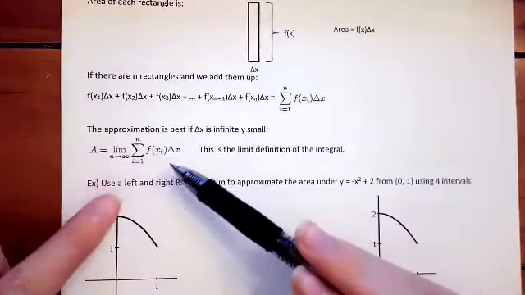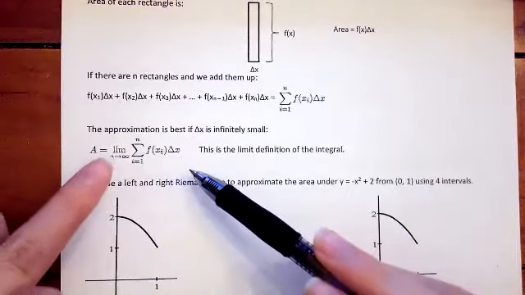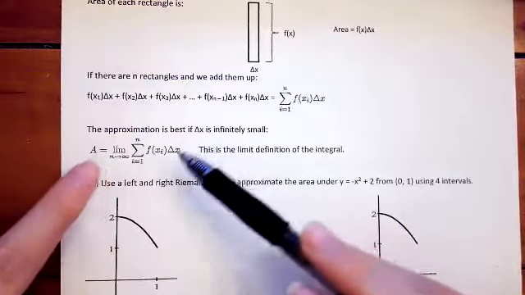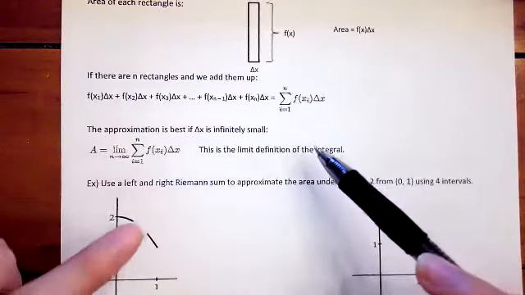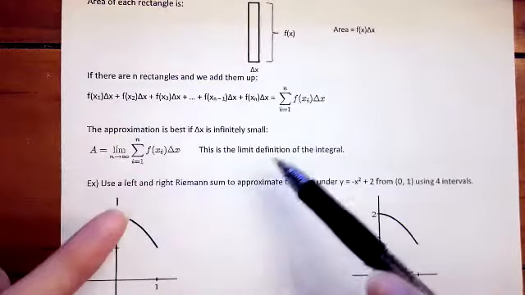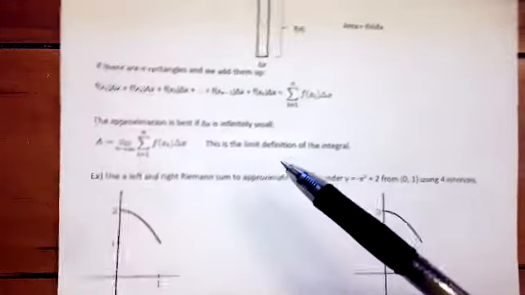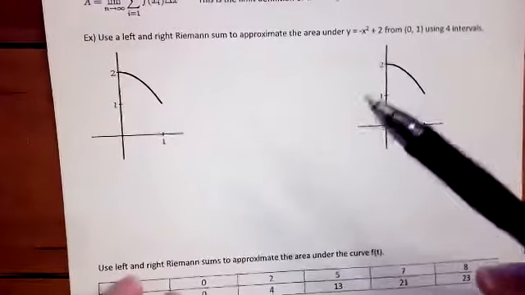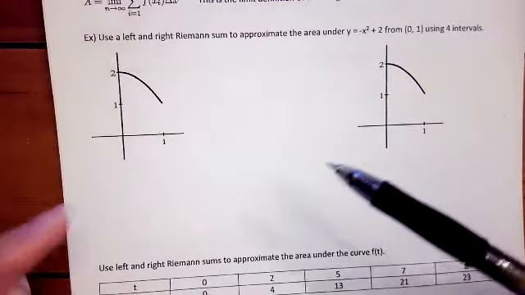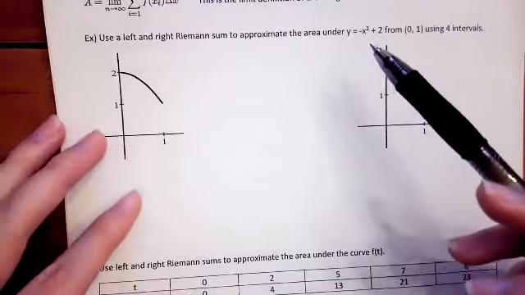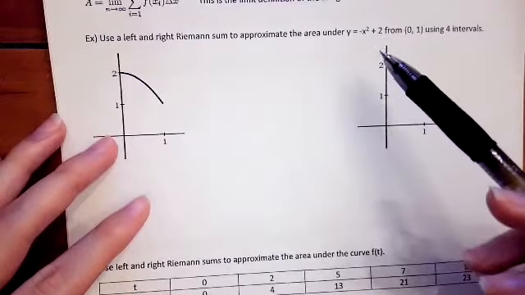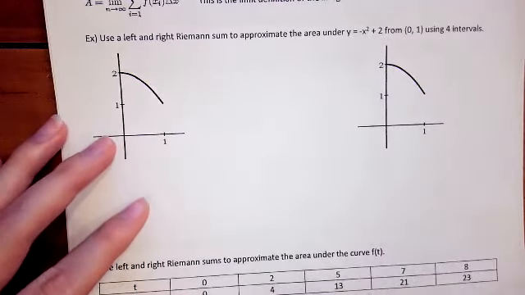We're not going to mess around with this too much, because what we can do, this is the limit definition of an integral. So we had the limit definition of a derivative. This is our limit definition of an integral. Okay. So to get some practice, we're going to use a left and right Riemann sum to approximate the area under this curve, negative x squared plus 2 from 0 to 1 using 4 intervals.